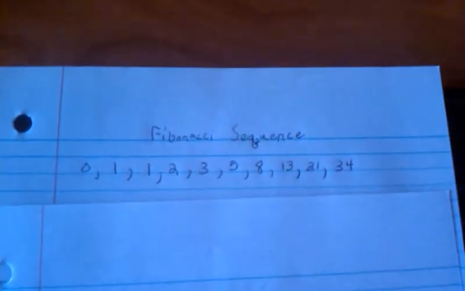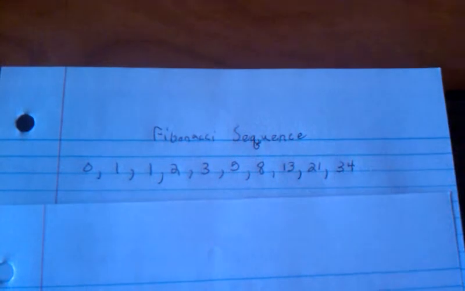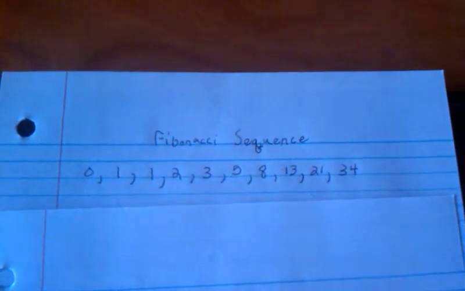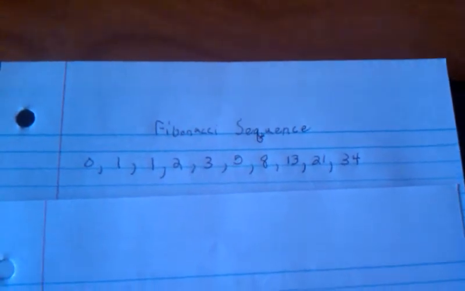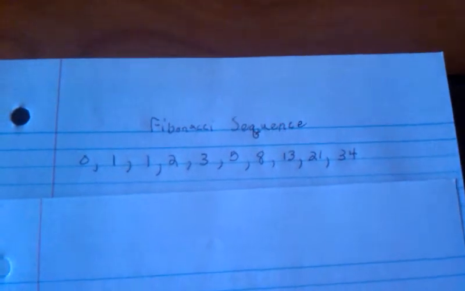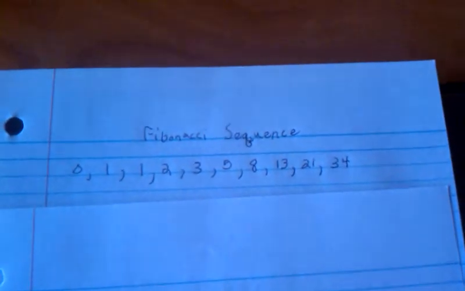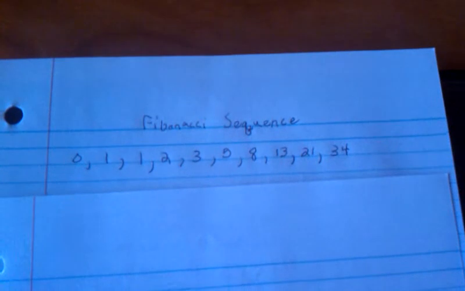Today we will be talking about the Fibonacci sequence. Now I have written down the first 10 numbers in the Fibonacci sequence: 0, 1, 1, 2, 3, 5, 8, 13, 21, and 34.